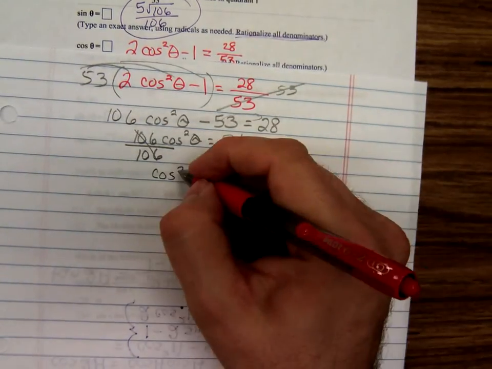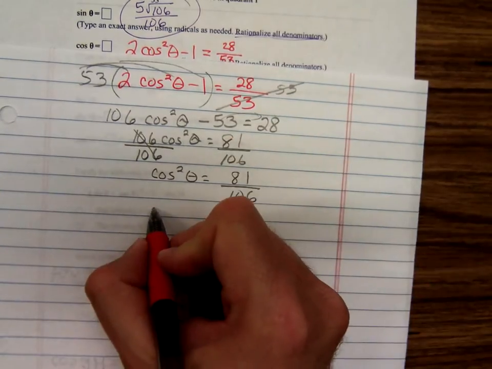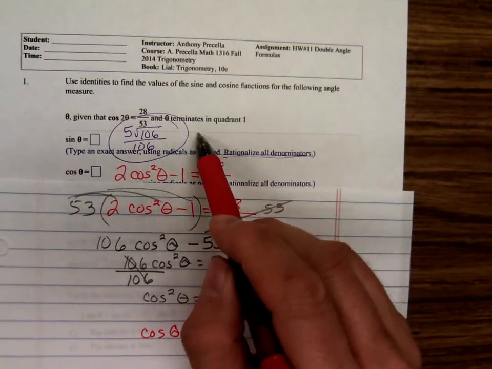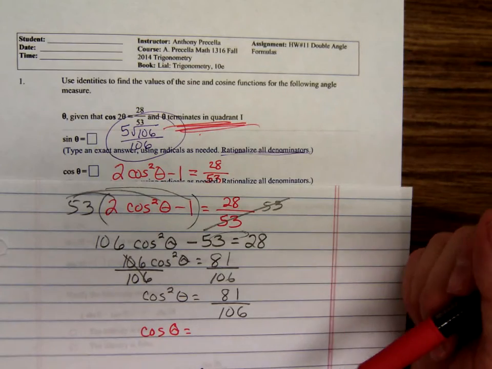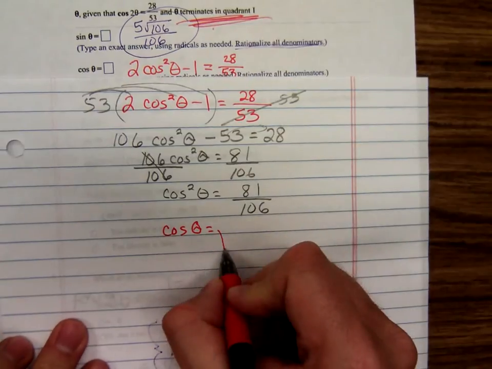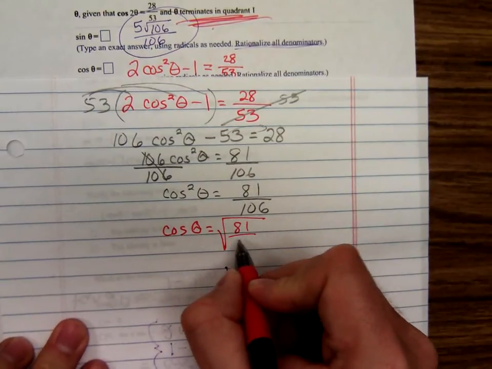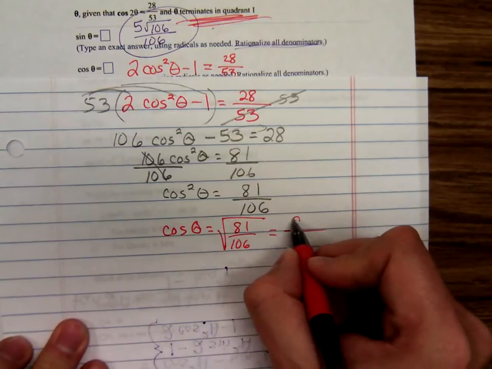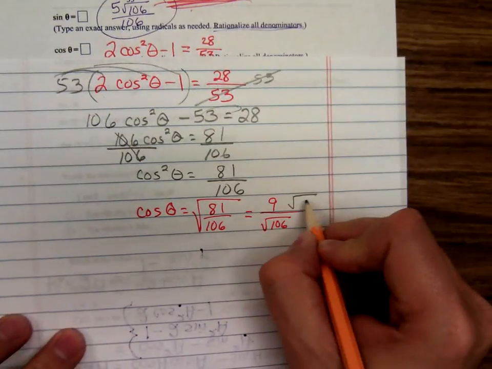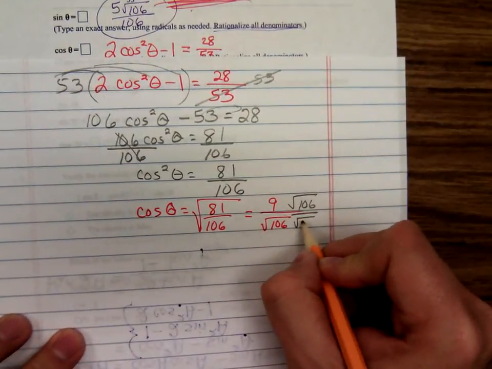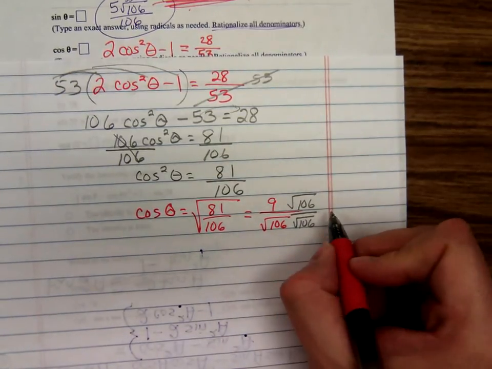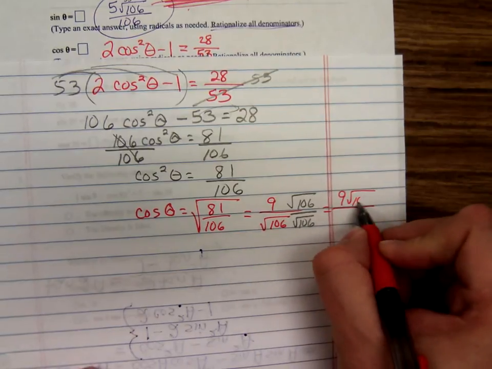Take a square root to get just cosine. And are we going to take the positive square root or the negative? Let's see, we're in quadrant 1. Theta's in quadrant 1. So in quadrant 1, cosine and sine and tangent, all the trig functions are positive. So the square root of 81 over 106, that'll be 9 over the square root of 106. And could y'all rationalize it without too much trouble? Multiply above and below by the square root of 106. So we have 9 square root of 106 all over 106.